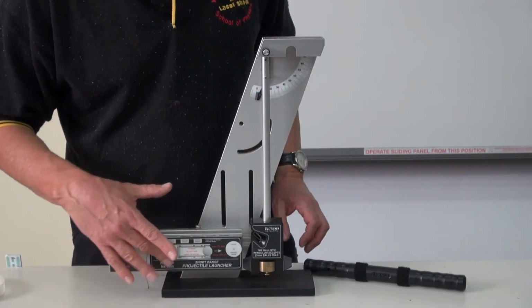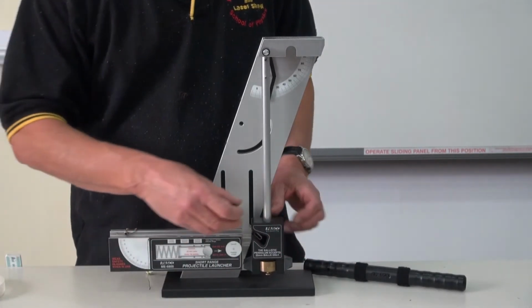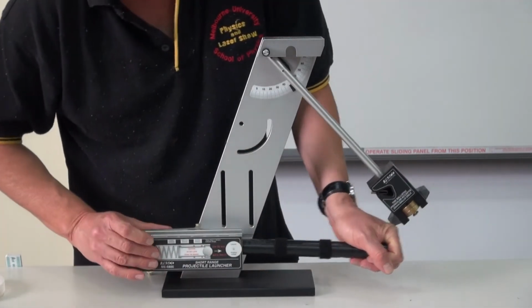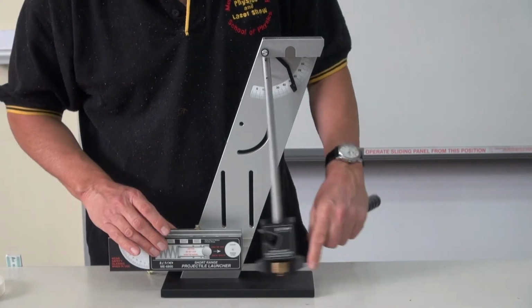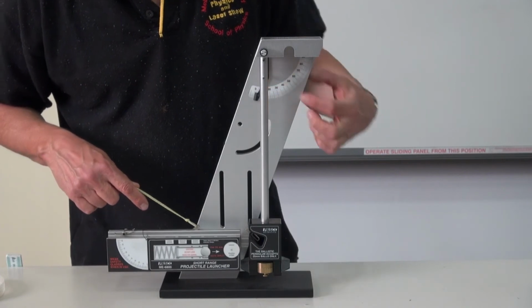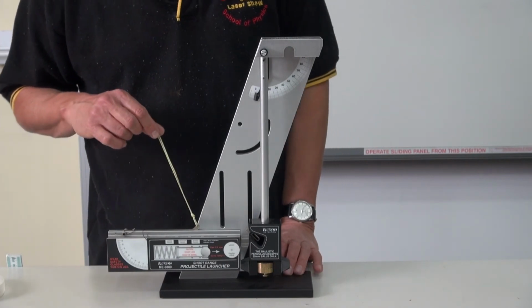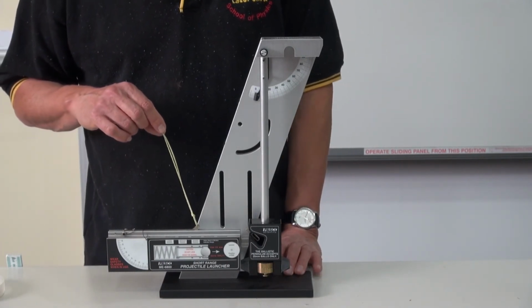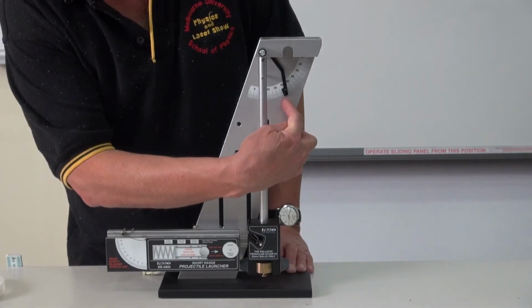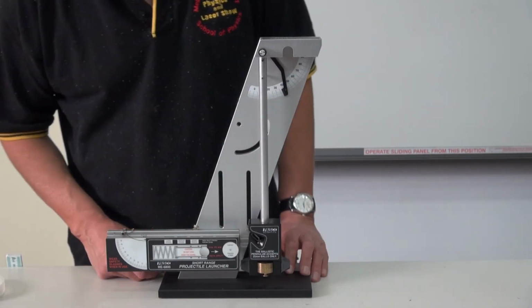What we've got here is the launcher. So we can put the ball bearing in the launcher. We'll zero the angle here, so that's the pendulum's vertically positioned due to gravity. We'll release the ball bearing, and as you can see, we had an angle of 37 degrees measured there.